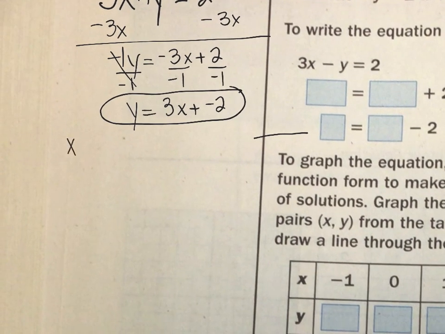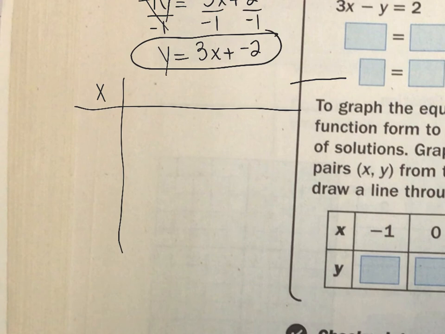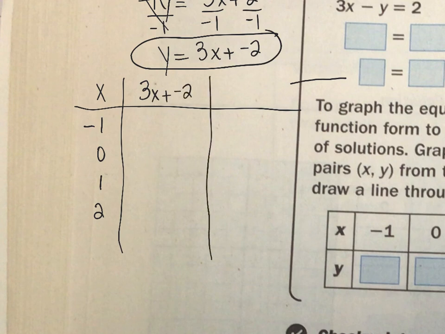So what we need to do, make a function table. I'm going to tell you the x's to use. I want you to use -1, 0, 1, and 2. What's my function rule that I'm going to put in the function table? Jackson? 3x plus -2. Yep, 3x plus -2. When I plug my domain value in, I get a range value, which then gives me an ordered pair.